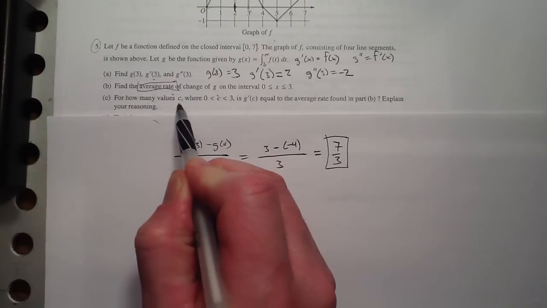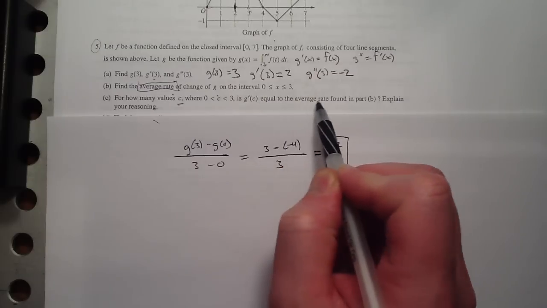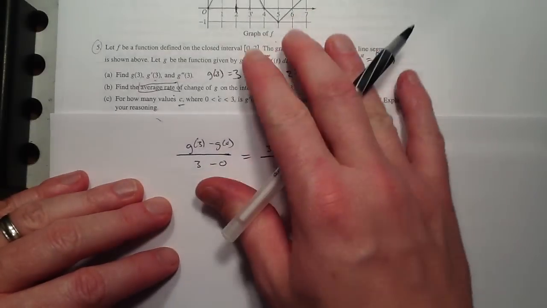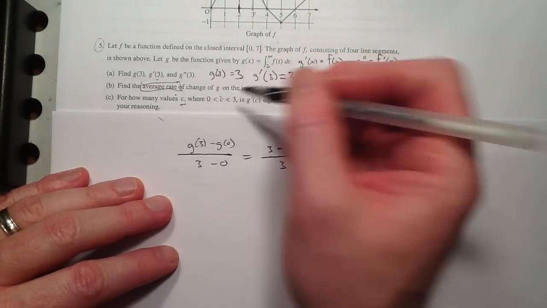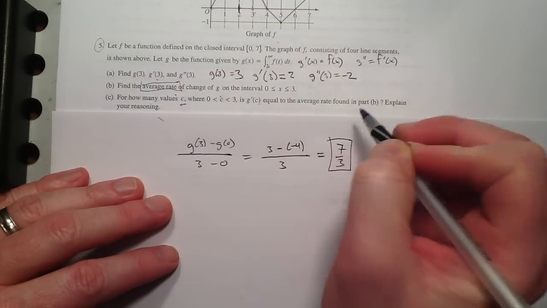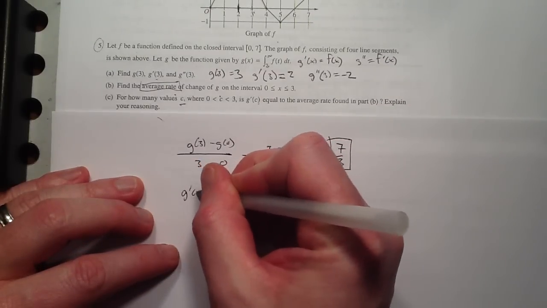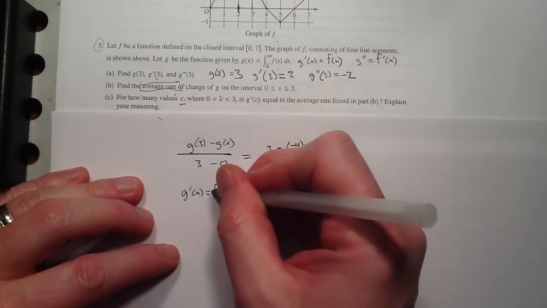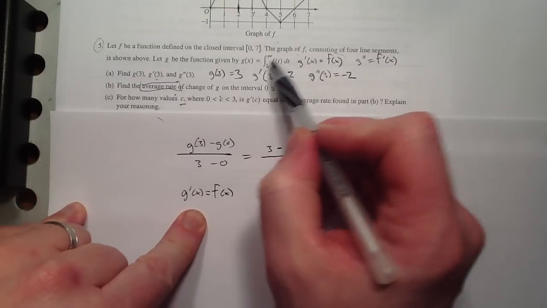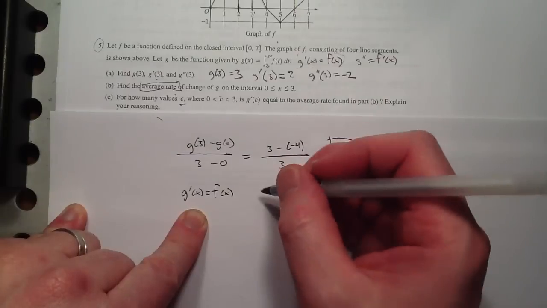For how many values c, where c is in between 0 and 3, is g prime of c equal to the average rate found in part B? Ooh, this sounds like mean value theorem. So they want to know for how many values in between 0 and 3 is the derivative of the g function actually equal to the average rate. Well, the derivative of the g function is equal to the f function, right? We already established that earlier. Since this is an integral type function, the derivative of it is just that inside function.